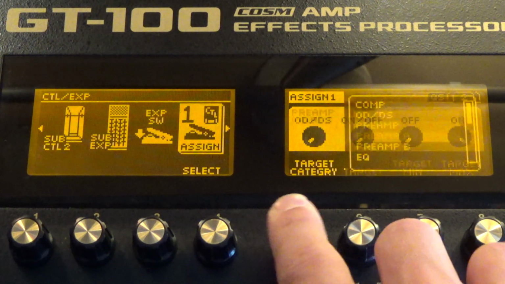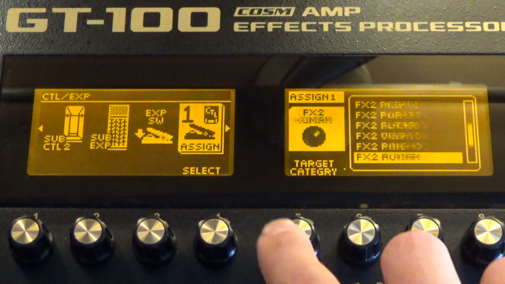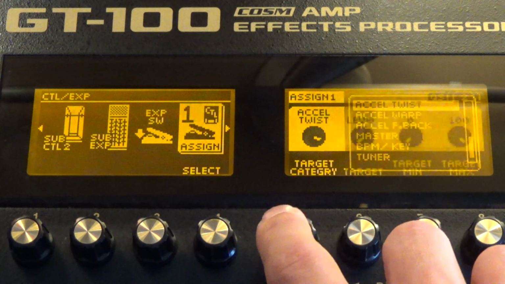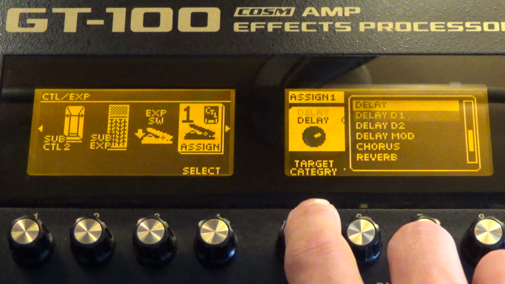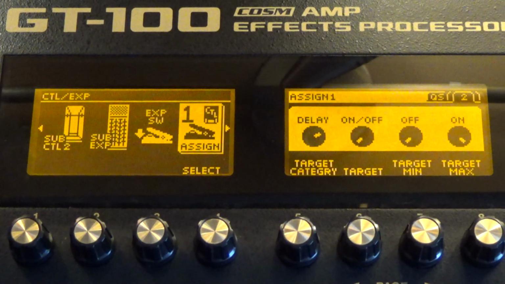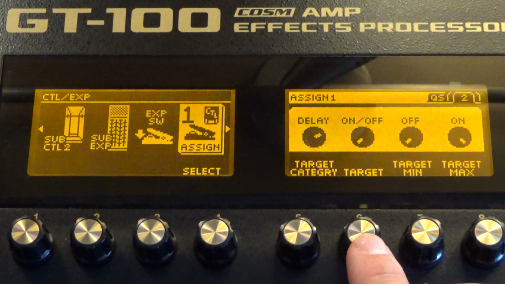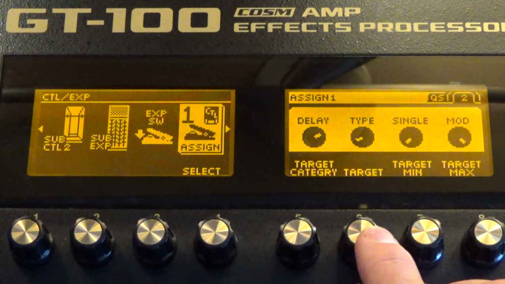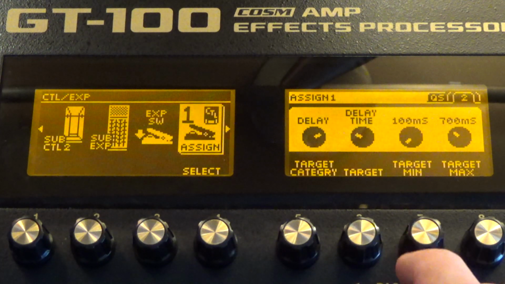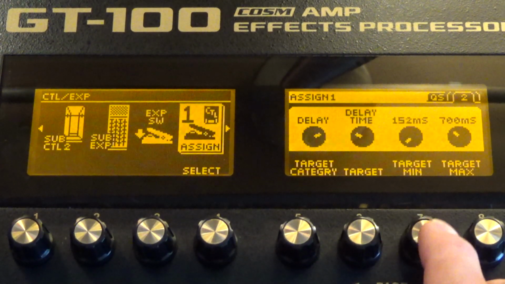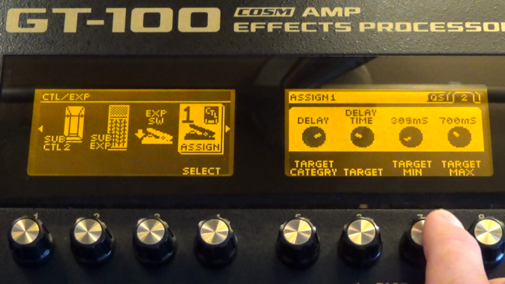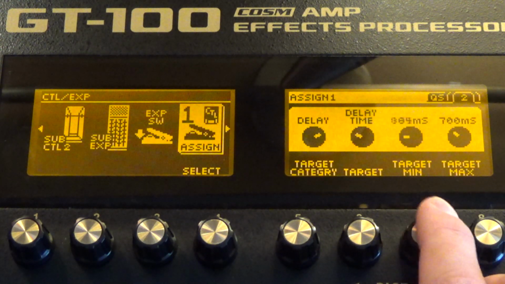So I was talking about a delay. If I find the delay here, let's just see, we have the delay right here. And as I said, we have to set up a target, and we wanted to change it from one delay type to another. So we're just going to set it to delay time, and we wanted it to have a certain delay time for one song. So let's say that we wanted it to have just straight up 400 milliseconds here.